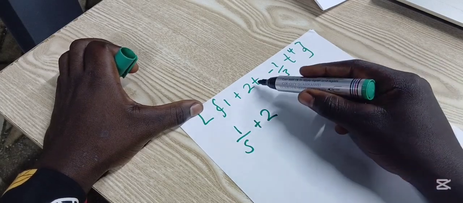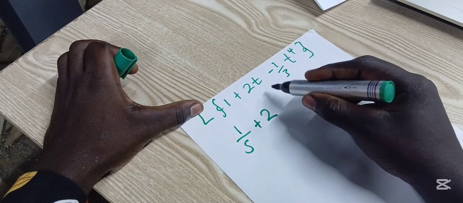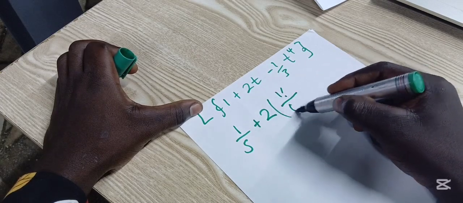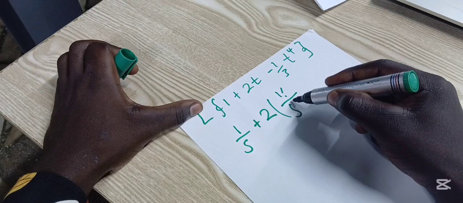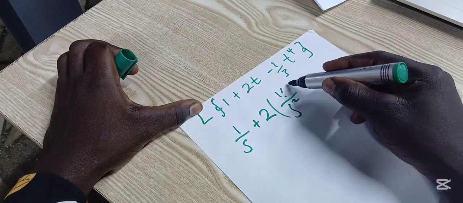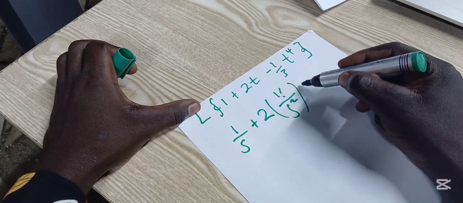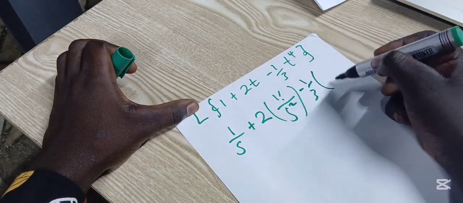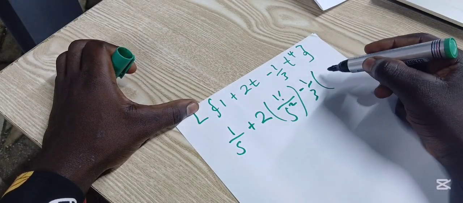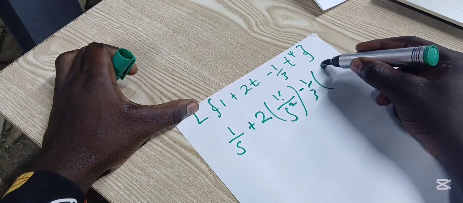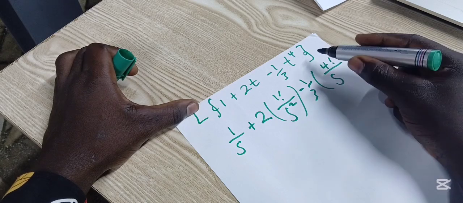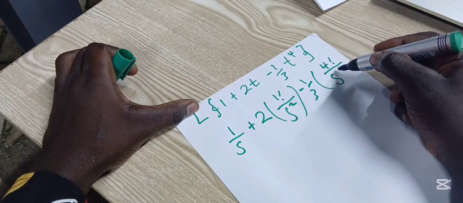So Laplace transform of t gives us what? 1 factorial out of s to the power 1 plus 1, which is 2. So we leave this here. This is also a coefficient, so minus 1 out of 3. So Laplace transform of t to the power 4 is going to give us 4 factorial out of s to the power n plus 1, and our n here is 4. So 4 plus 1 giving us 5.